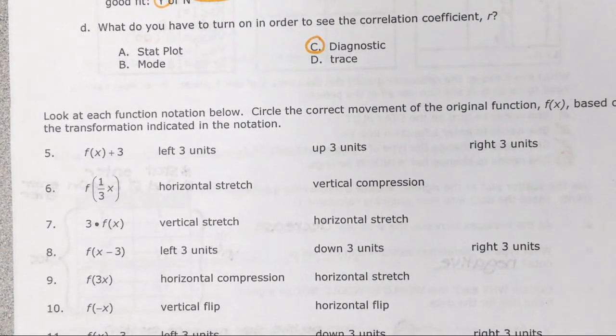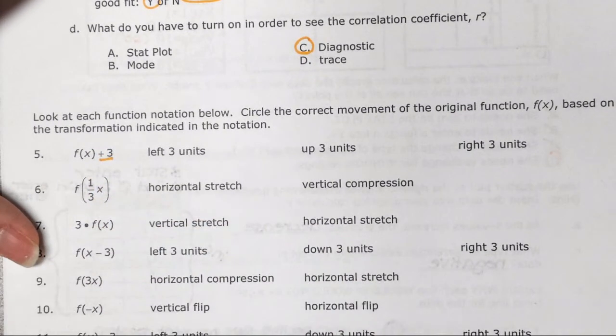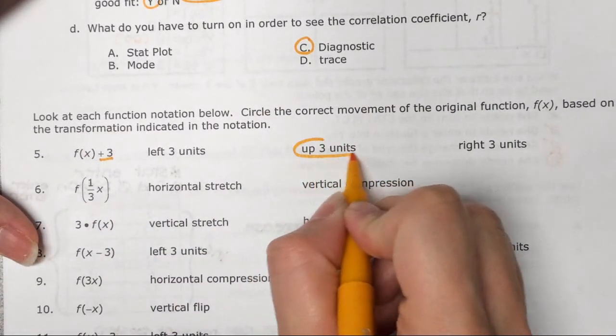Look at each function notation below. Circle the correct movement of the original function f of x based on the transformation indicated in the notation. So number 5, this plus 3, it's on the outside, so it's going to be going up 3.